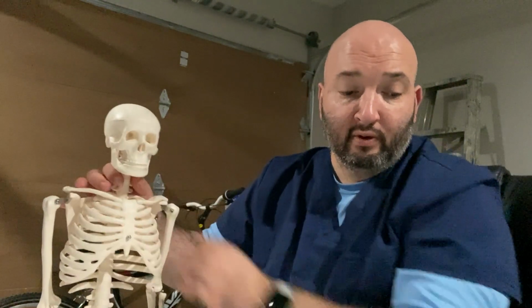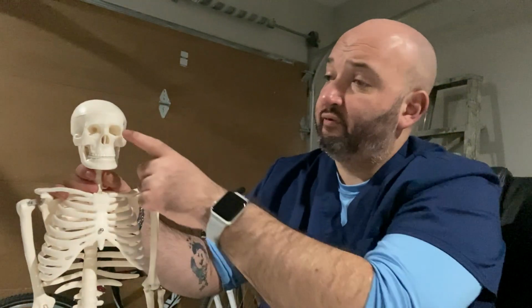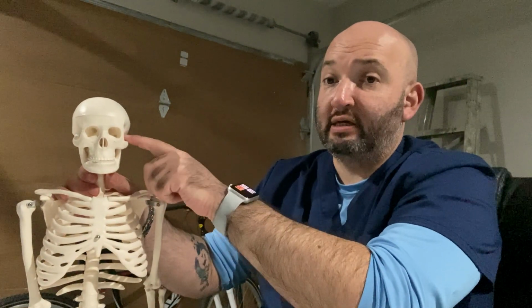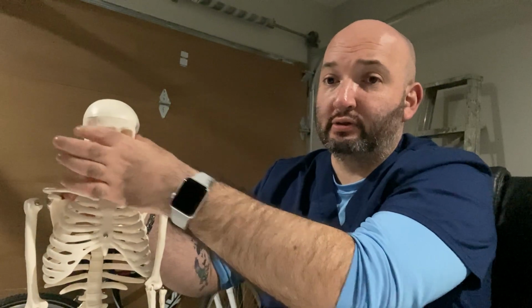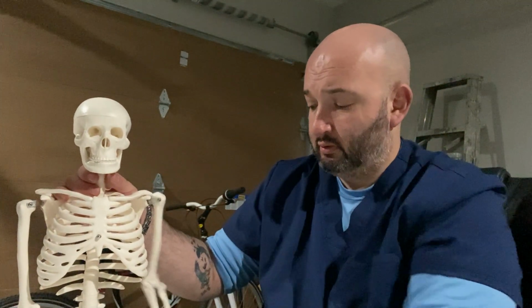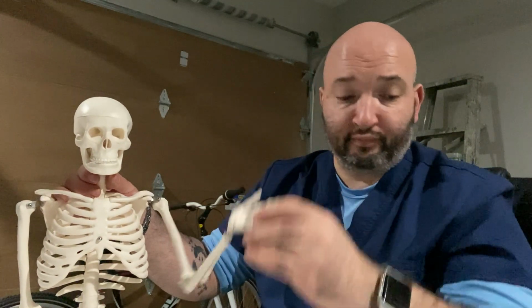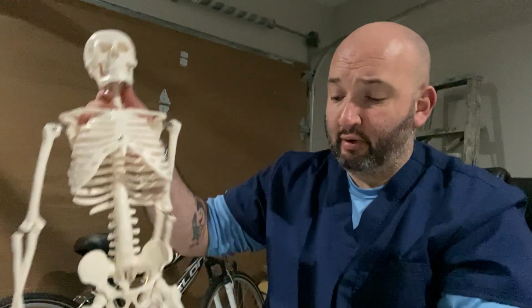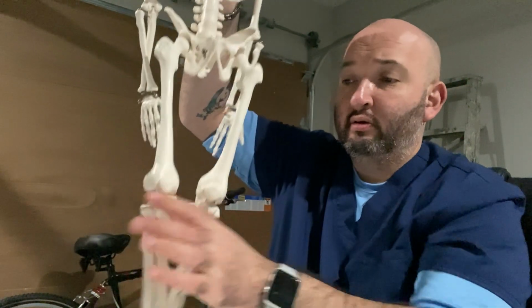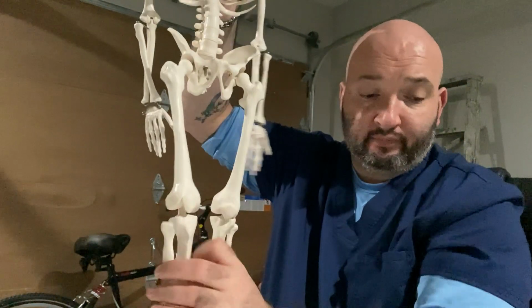Oral, of course, refers to the mouth, so this is oral. Orbital refers to the two eye sockets here. Otic refers to the ears, so here and here, this is otic. Palmar, so the palms. Patellar, or the patella, the kneecap, so that's patellar, or patella.